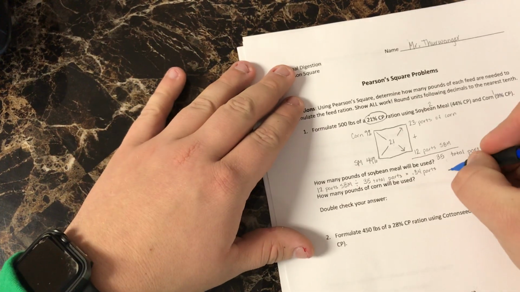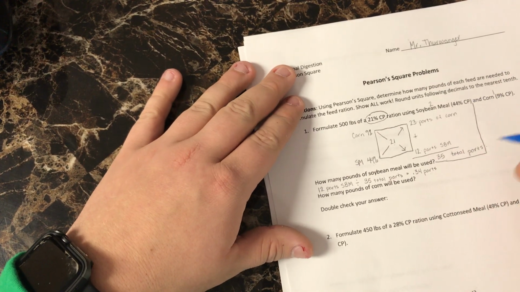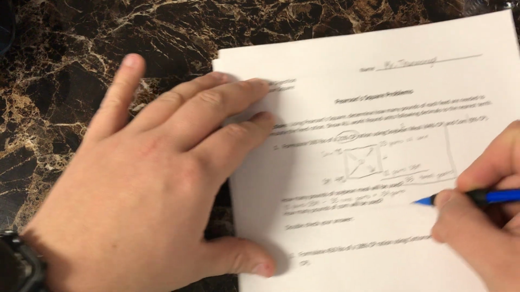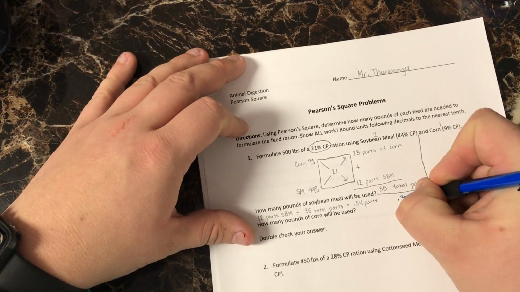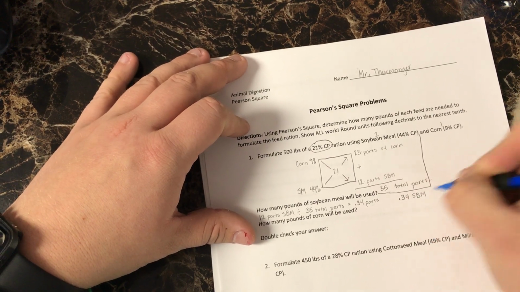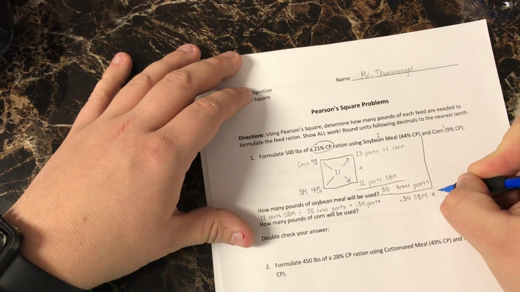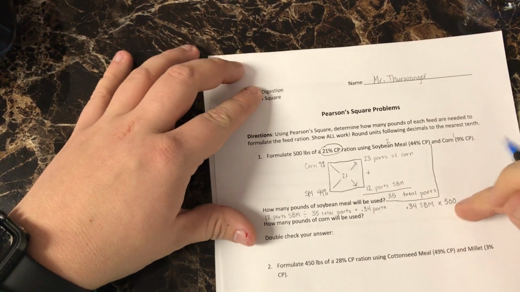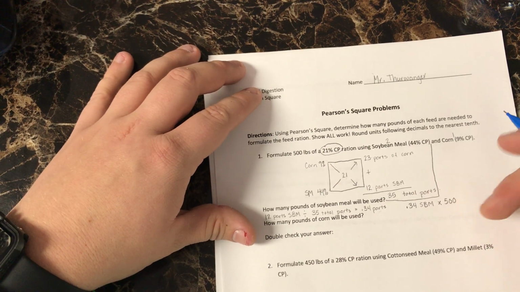So at this point over here, I'm going to draw a line, make sure we don't get anything confused. At this point, I'm going to take 0.34, which is our soybean meal percentage, and multiply that by 500, and 500 is that total poundage that we needed.